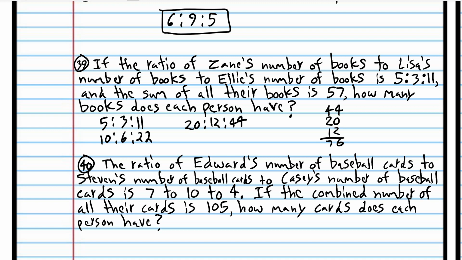So let's try multiplying all those numbers by 3, and you get 15 to 9 to 33. And if you add those up, you get 15, 24, 42, 52, 57. So that's right. These all add up to 57.